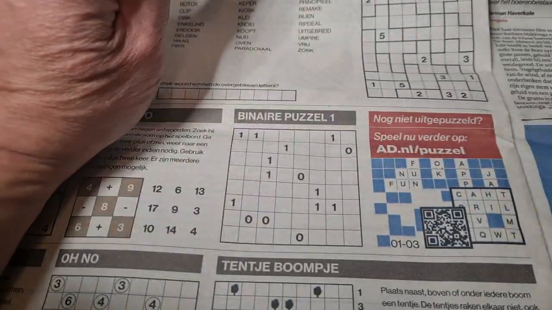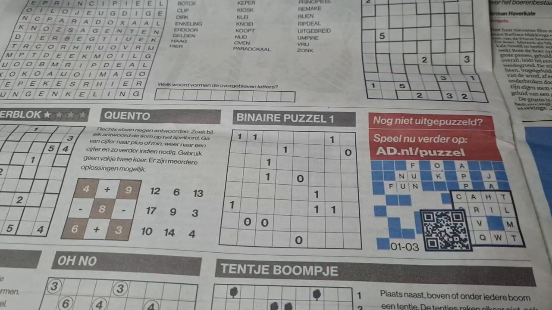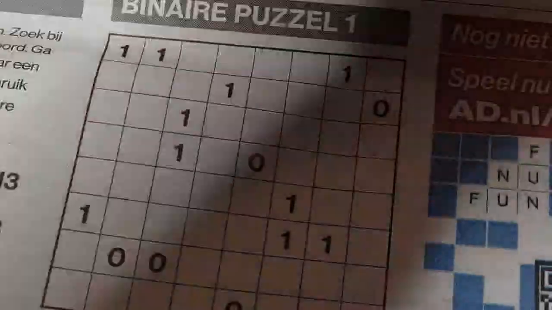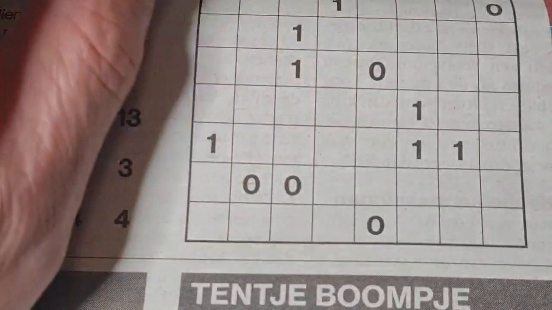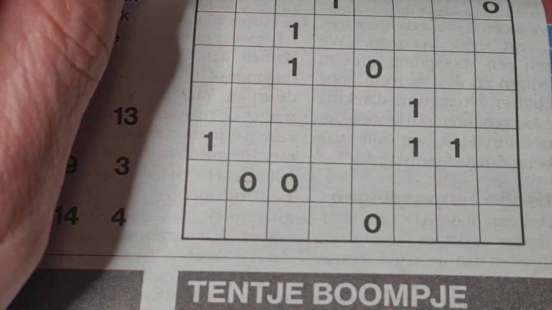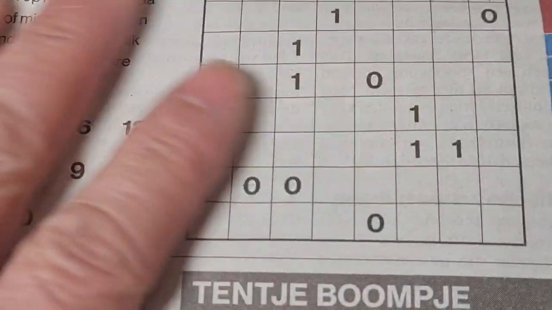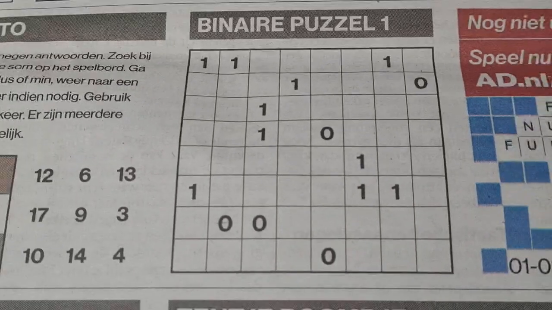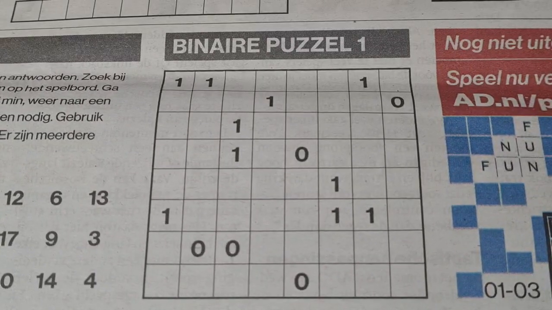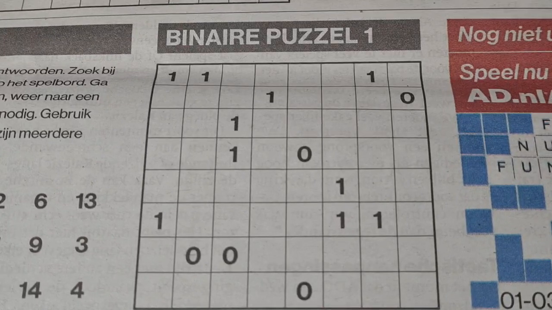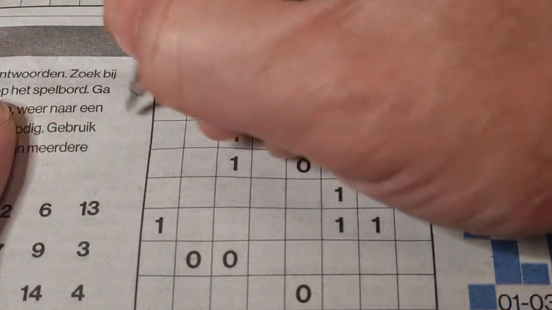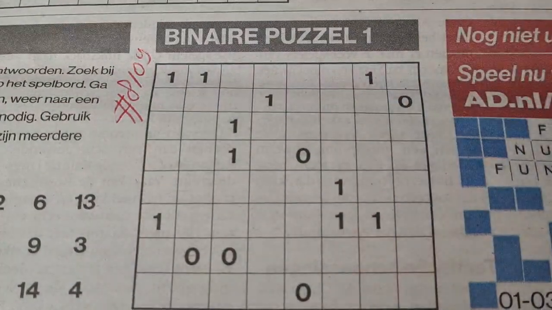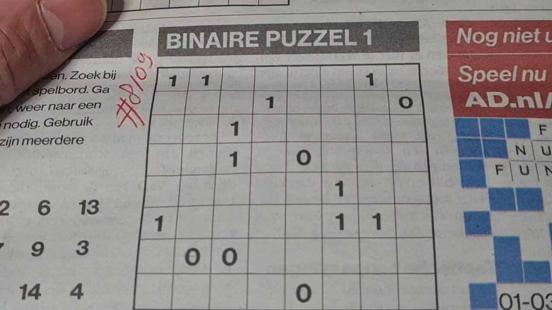This one will be number 8109. Let me zoom this first. Okay. 8109. Before I start, I always count the printed digits. 15 printed digits. Wow.